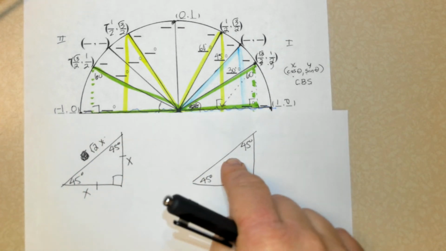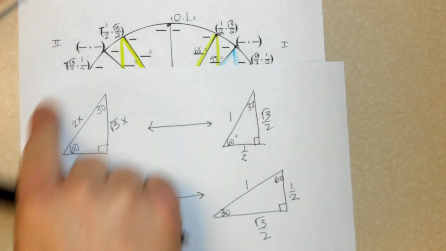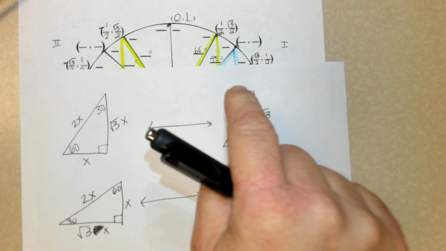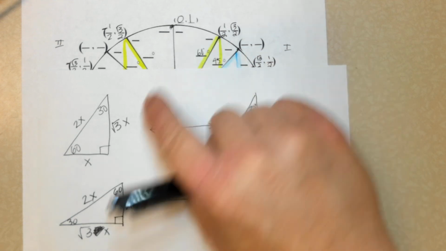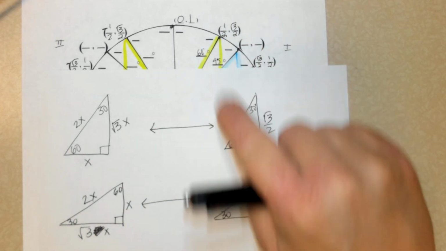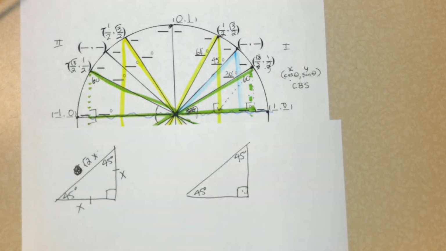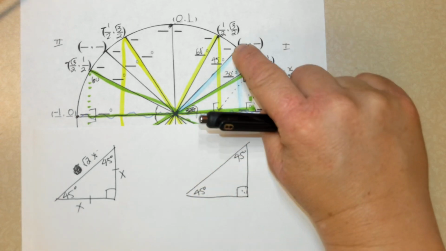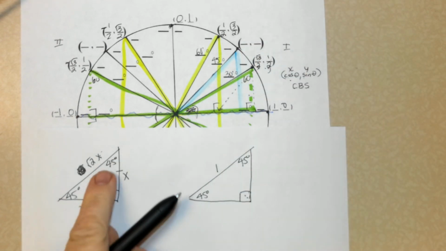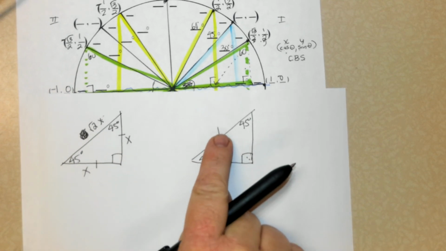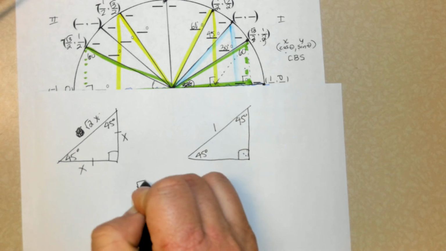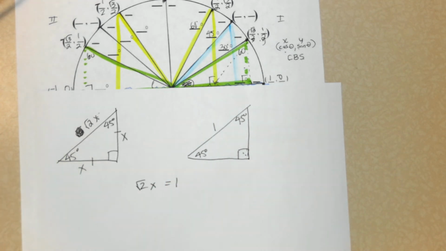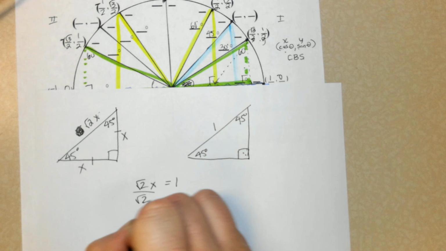Now we need to convert that just like we did with 30, 60, 90. I took what I know the ratio is and I made it into what it's going to become, knowing that the radius of the unit circle is 1. So I'm going to do the same thing here. I know that this distance from here out to here is 1. I know this is 1. And these are the same parts of the 45 triangles. So 1 is equal to radical 2 x. To isolate the x, I'm going to divide by radical 2.